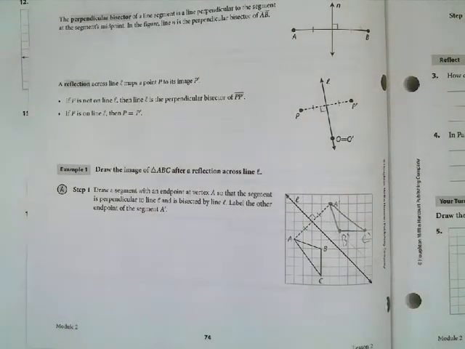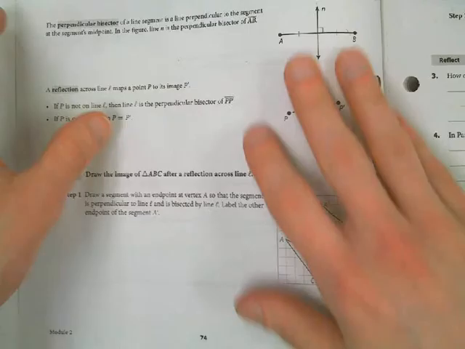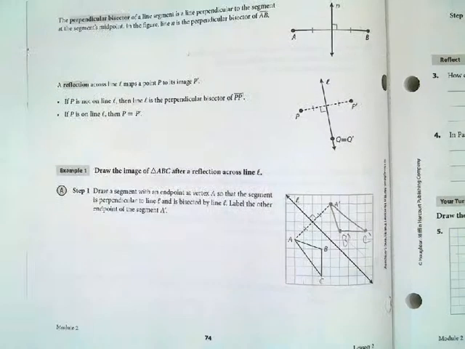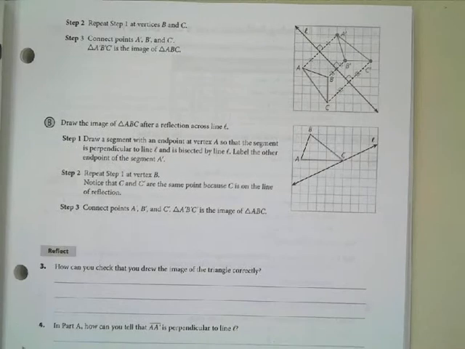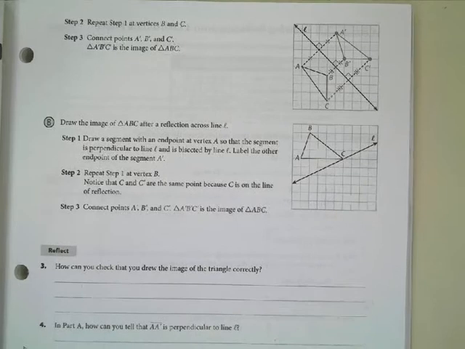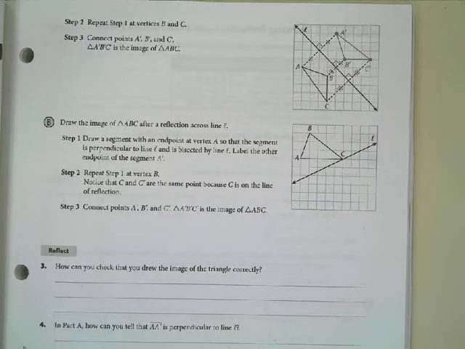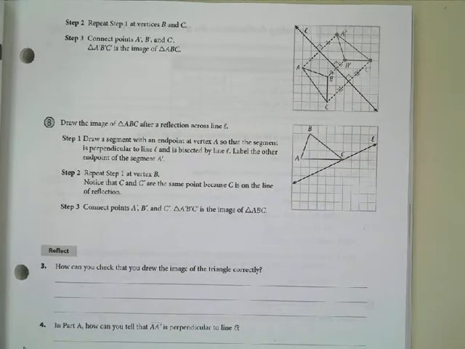M-I-R-A. It's like you're saying mirror with a Boston accent. So we're going to use the mirror here on the top of page 75, letter B, so the next page over.